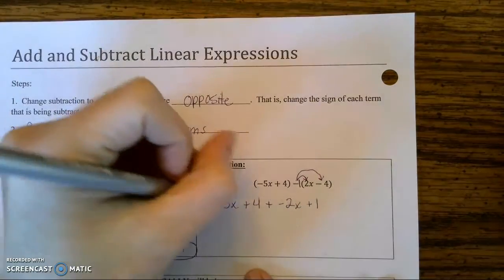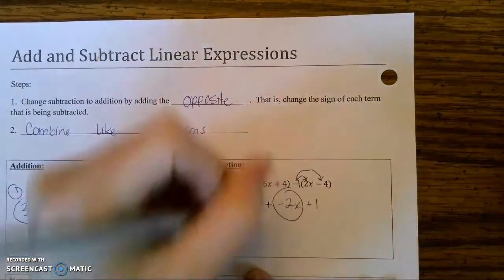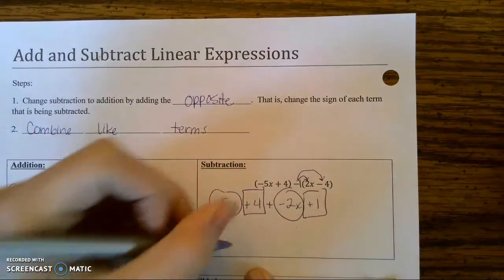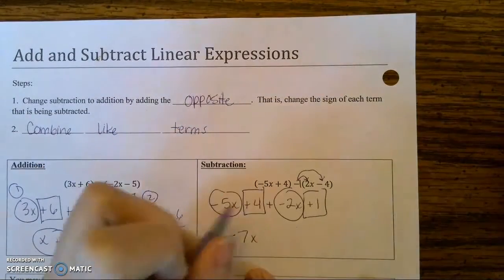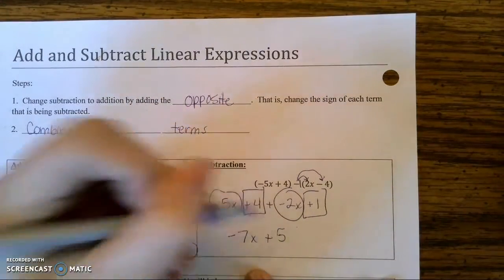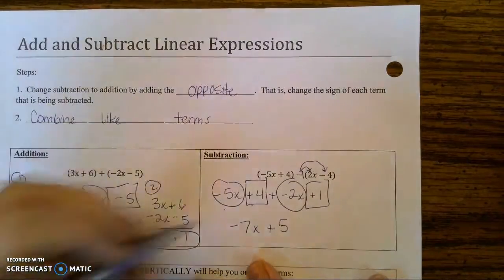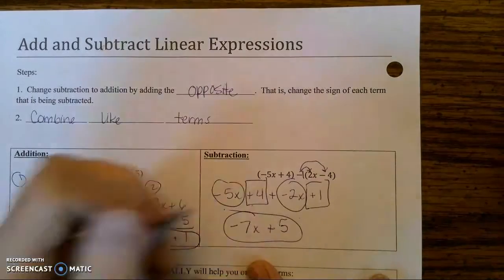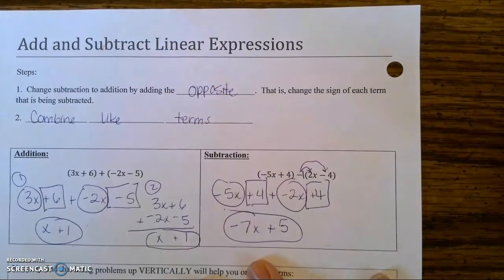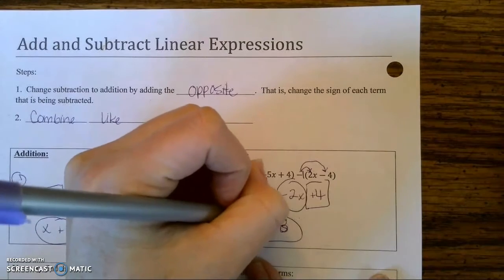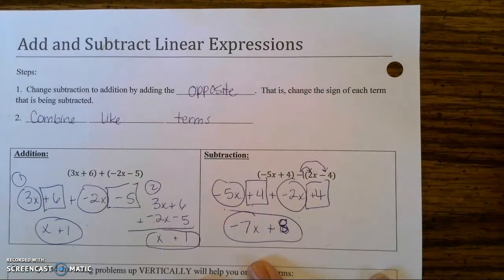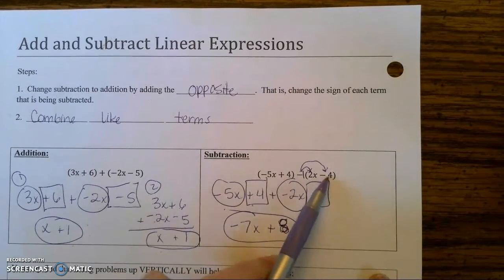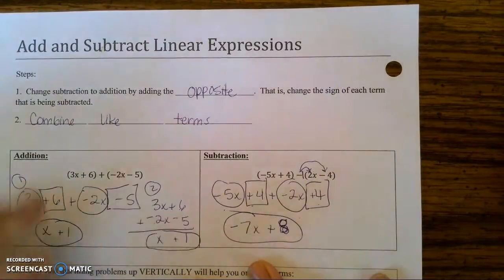Okay, so then I go through and I'm going to combine my like terms. So I have negative 5x plus negative 2x, which gives me negative 7x, and then 4 plus 1, which gives me 5. So that is my answer. Alright. Oh, I'm sorry. This one should have been a positive 4. That's my bad. I caught myself. So that should be positive 8, not positive 1. So like I said, that should be a positive 4, not a 1. I don't know why I thought it was a 1.